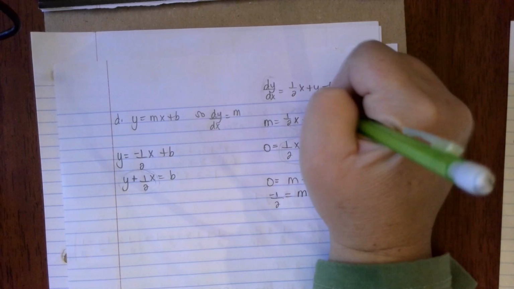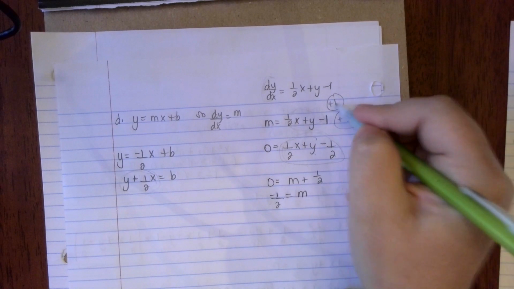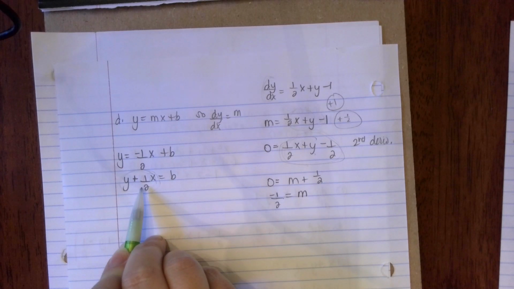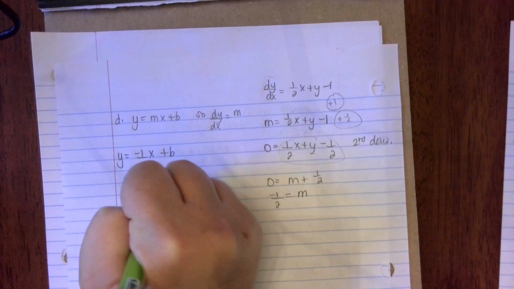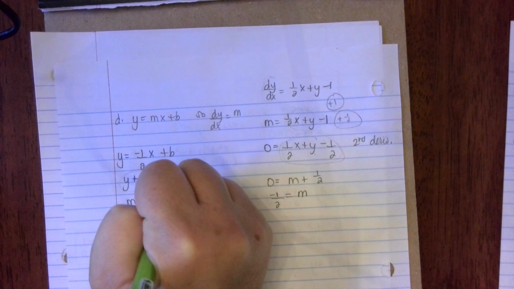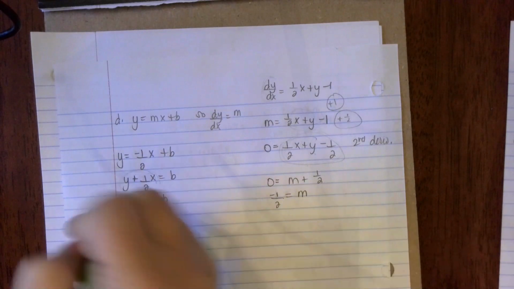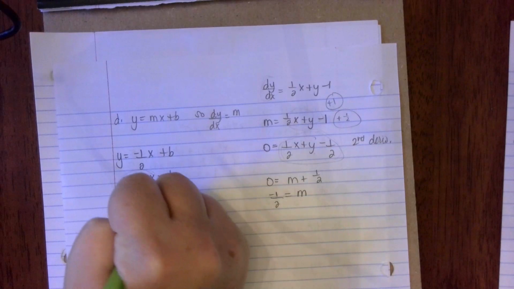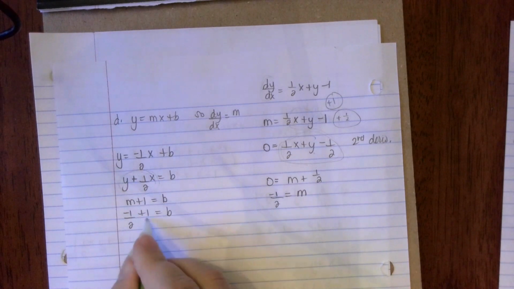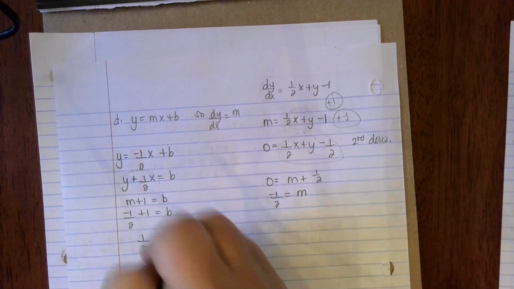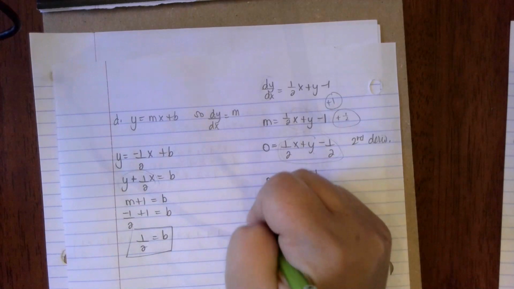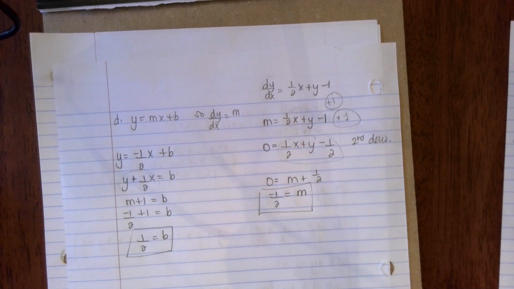So if we say minus 1 plus 1, it's going to be the same as this one. So this is going to be m plus 1 equals b. Well, m is negative 1/2. So negative 1/2 plus 1 is positive 1/2, which is your b. So your b is a positive 1/2, your m is a negative 1/2.